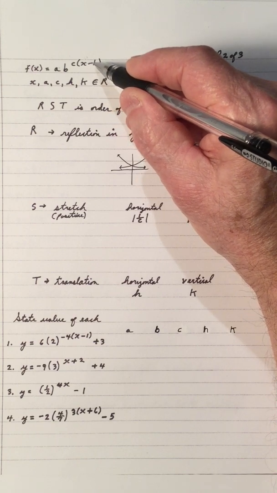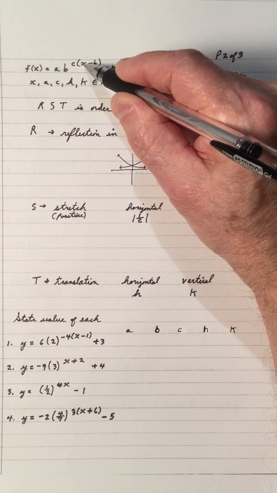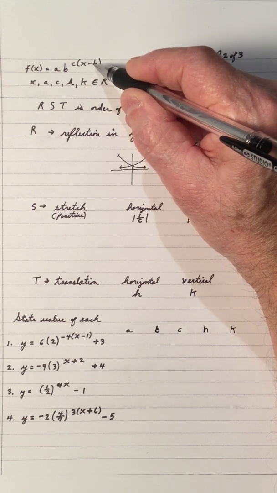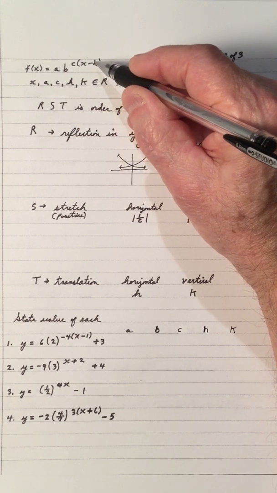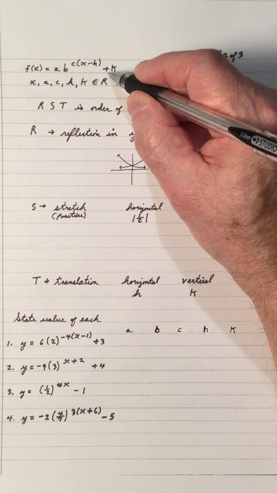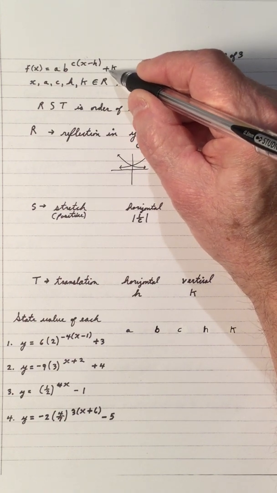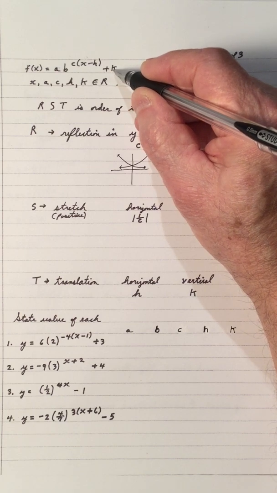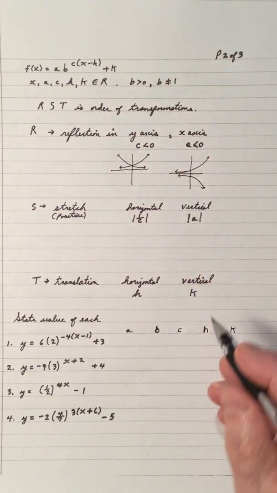So x minus 2, the translation would be 2. x plus 2, the translation would be negative 2, because it's always the opposite of this sign. And the vertical translation is k, which is related to the asymptote. If it's a plus 3, it's gone up 3. If that's a minus 3, it's gone down 3.